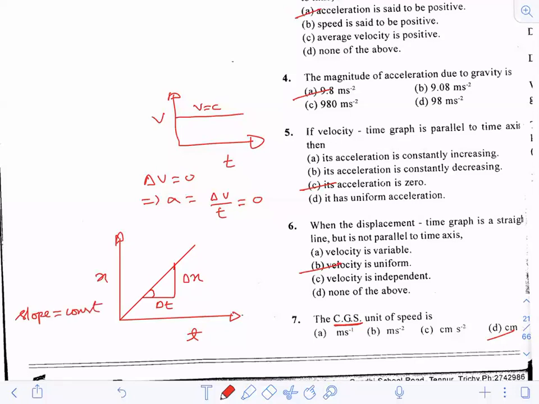If slope is constant, what is actually the slope? Velocity. The slope of xt curve gives us velocity. So slope is constant. This means velocity is constant, which means velocity is uniform. So that's option B.